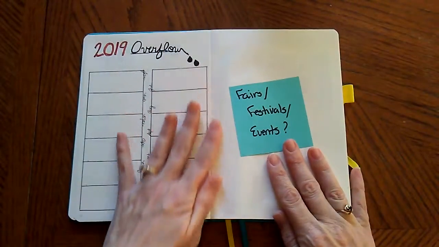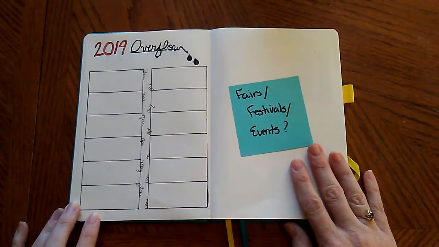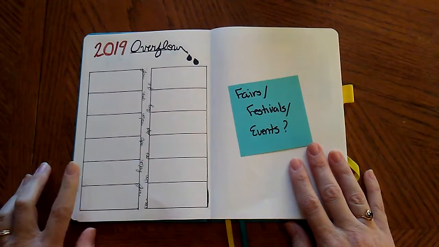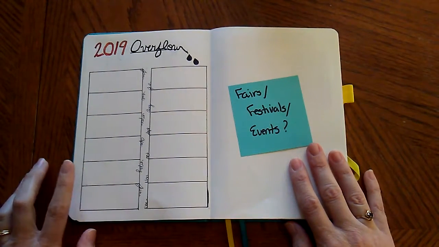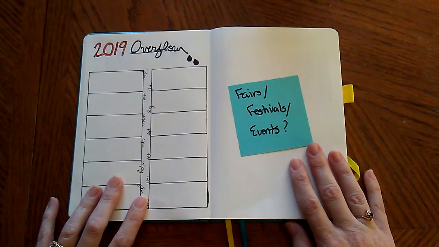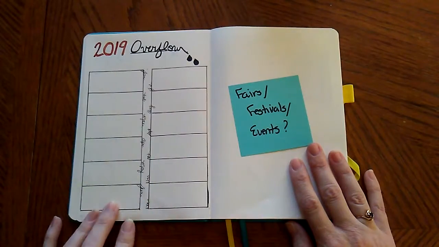And then I really like this page. This one's new to me this year. It's a 2019 overflow page. When you get to the end of the year, you start having appointments and events and things that happen the following year, and you want to write them down, but you don't really have a place. So this is a really good idea.